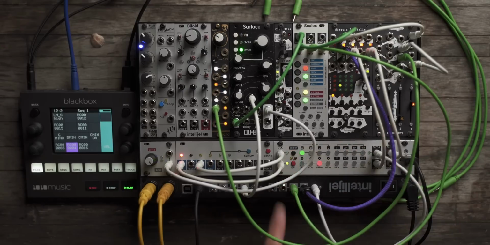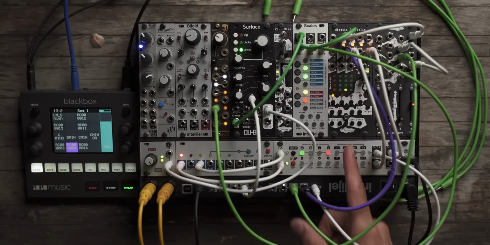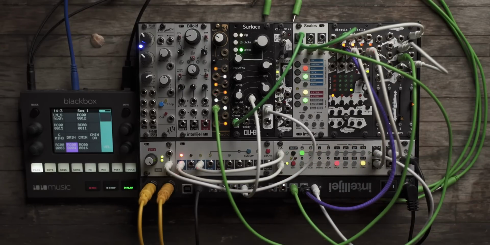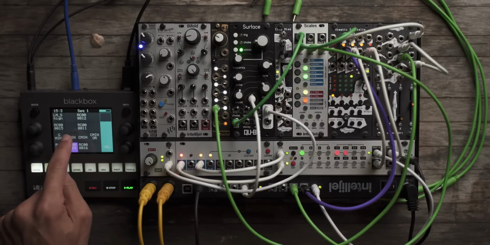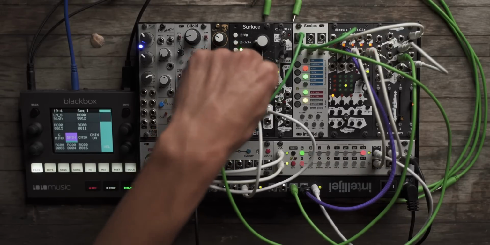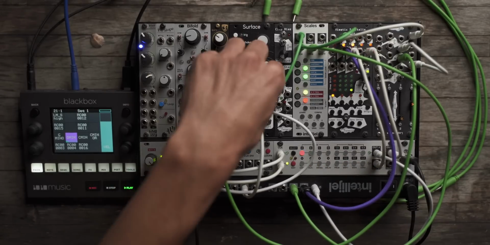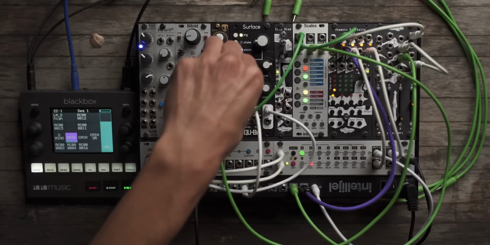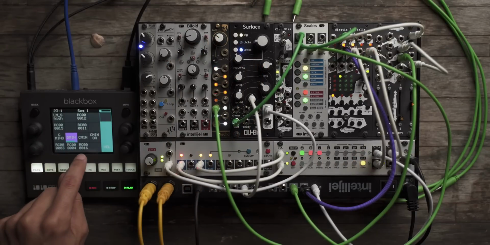So now, every time C hits, it moves down another 4 notes. And if we were to launch this again, play some new drums.